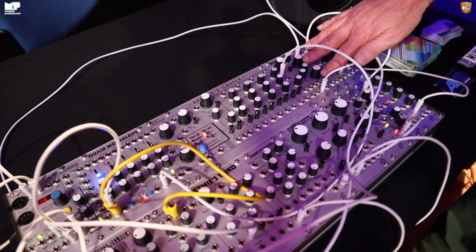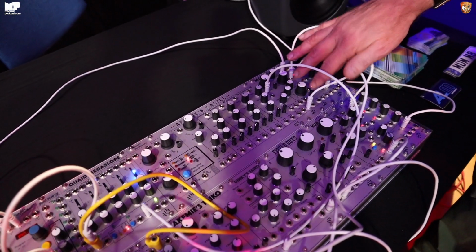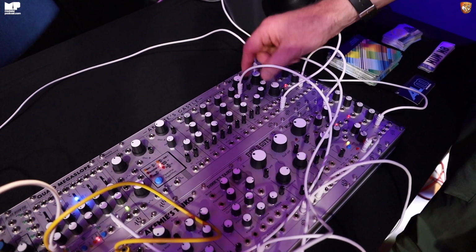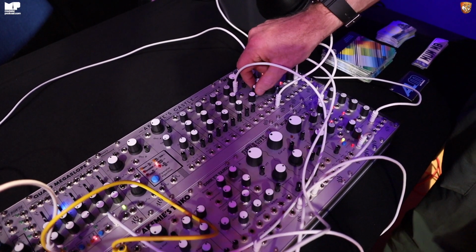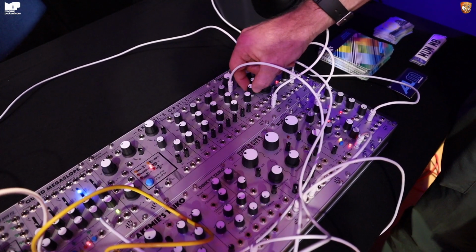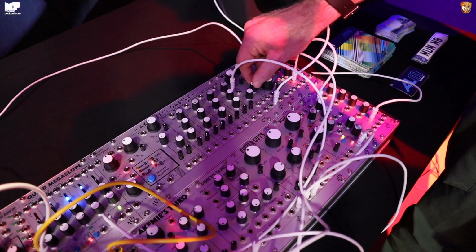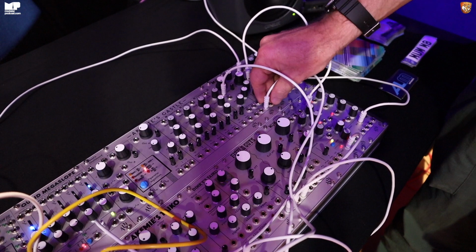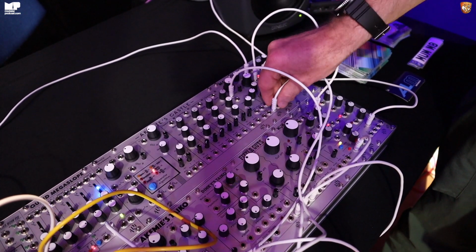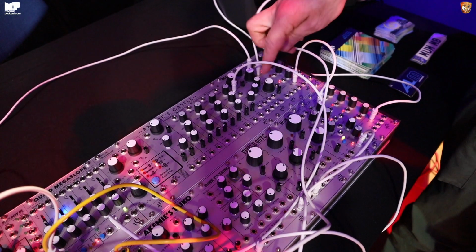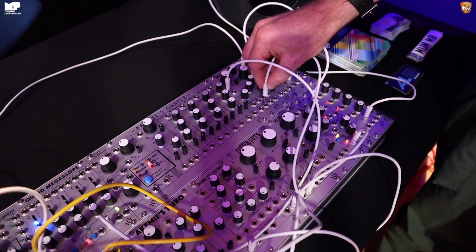MCO is a little 6 HP digital oscillator. It's got a morphing wavetable, 10 different waveforms. And then you get a regular wave output. You get an Alpha Juno style PWM output, which adds PWM segments to any of the selected waveforms.